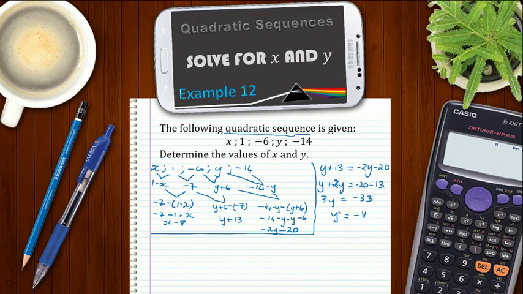Okay, and then to find x, we can actually now equate these two. Since we know the value of y, we can now say, okay, x minus 8 is equal to, this value is negative 11 plus 13, and solve for x. So x is equal to, this becomes 2 plus 8, so x is equal to 10. All right, there we have it. Y's value and x's value.